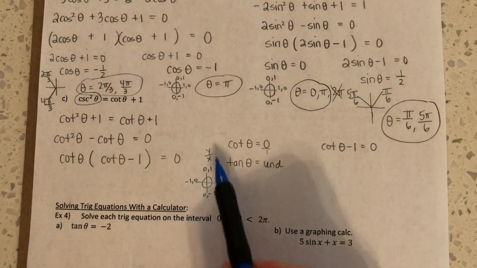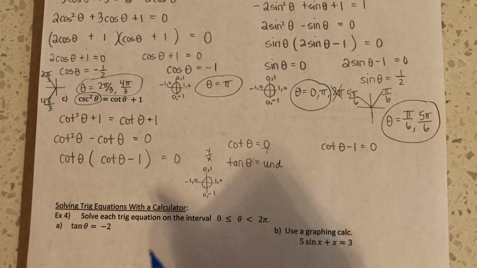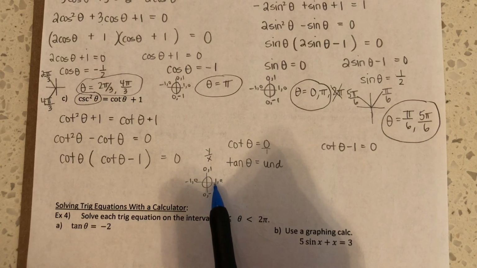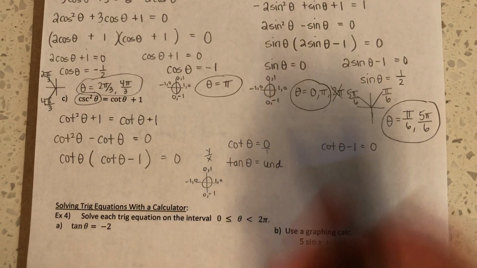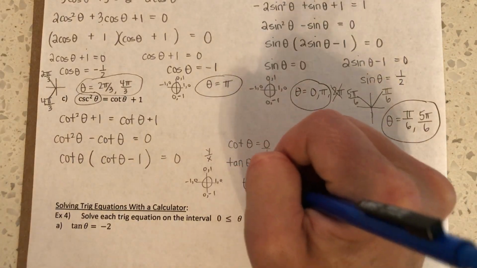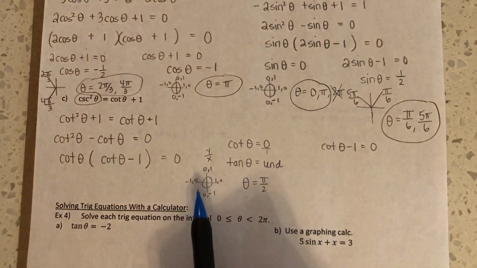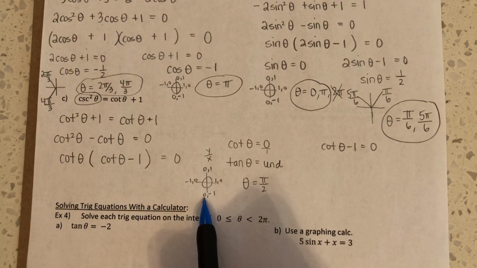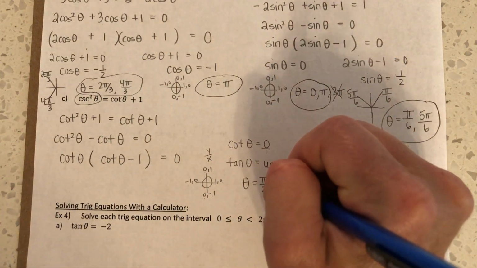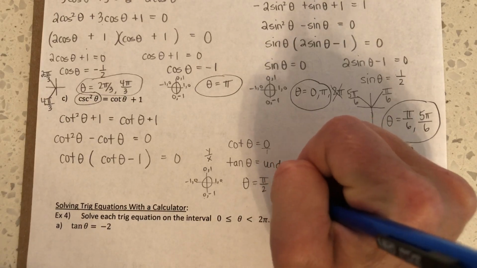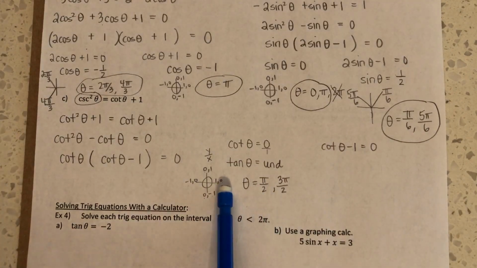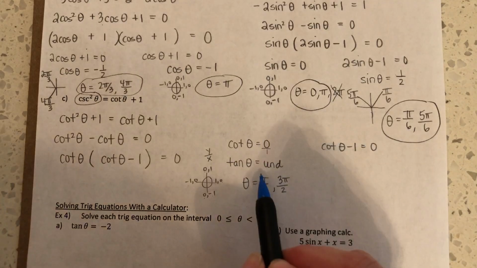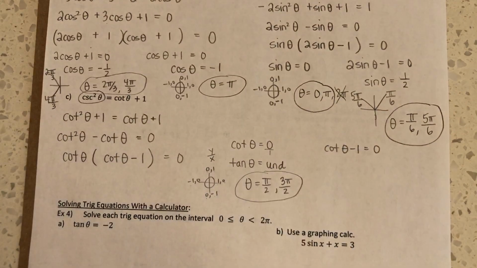So what angles, when you put y over x, do you get an undefined ratio? Well, 0 over 1 is not undefined. 1 over 0 is undefined, so that's pi over 2. Theta would have had to be pi over 2. All right, 0 over negative 1 is not undefined. Negative 1 over 0 is undefined, so that's 3 pi over 2. 3 pi over 2 would have an undefined tangent ratio. And 2 pi would not, it'd be 0 over 1. So those are the two angles that are going to make this part of the equation true.